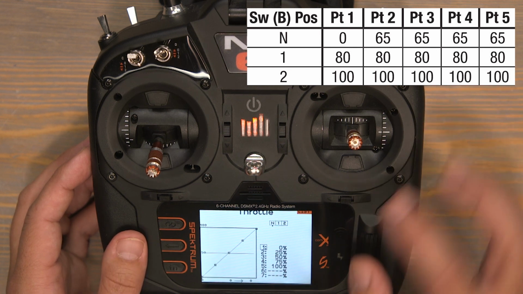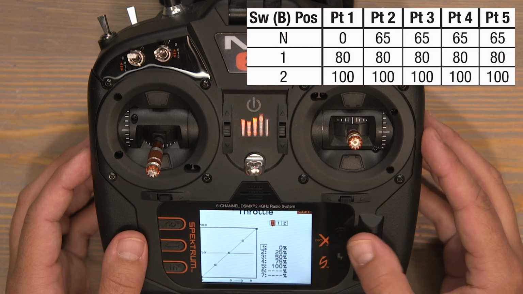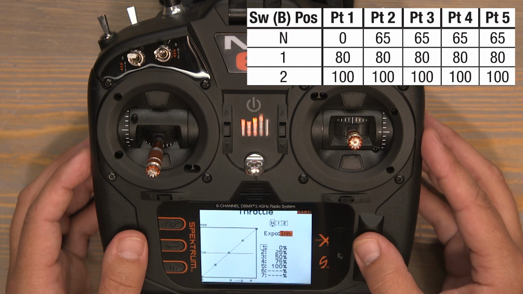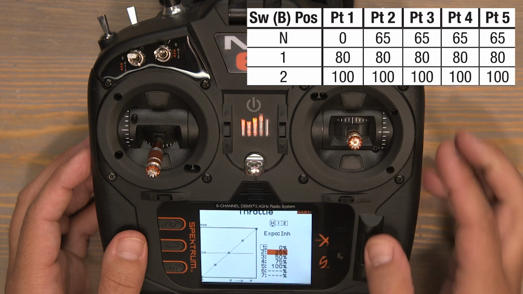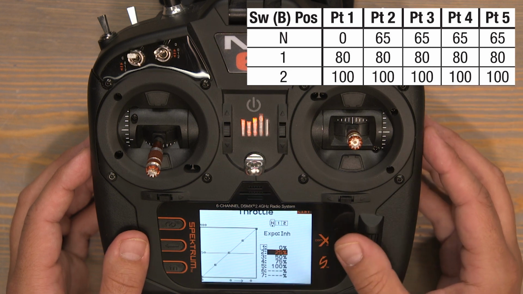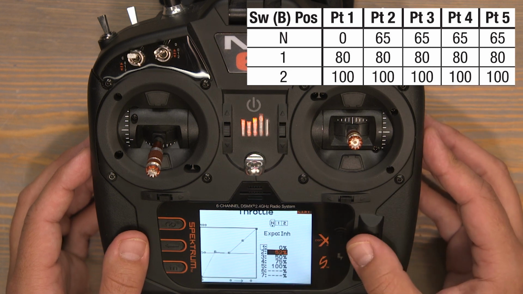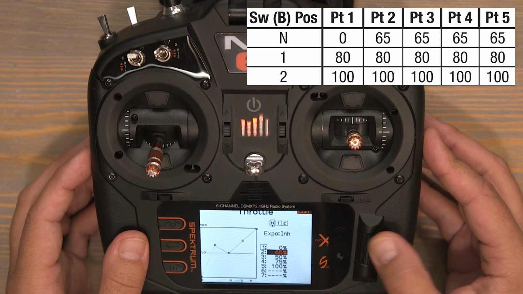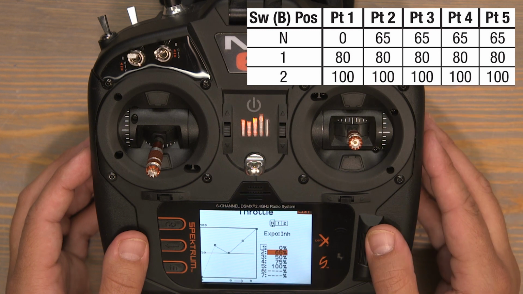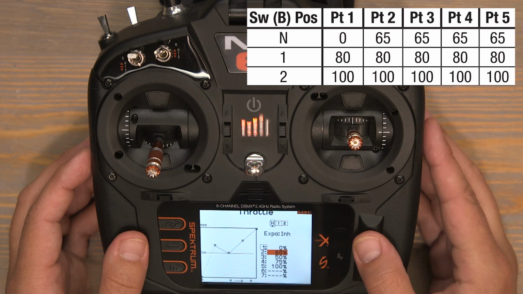So I'll start by clicking on the N for normal mode. And now we can scroll down to the 2 position where it says 25%, click, and we'll bump that up to 65%. And click to lock it in. And now we'll do the same for positions 3, 4, and 5.